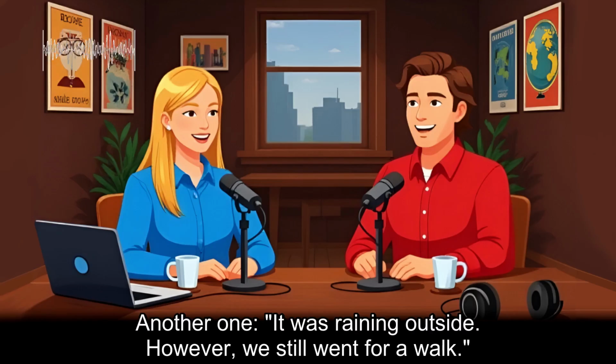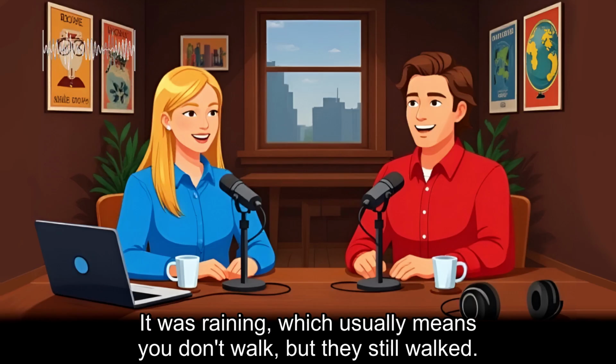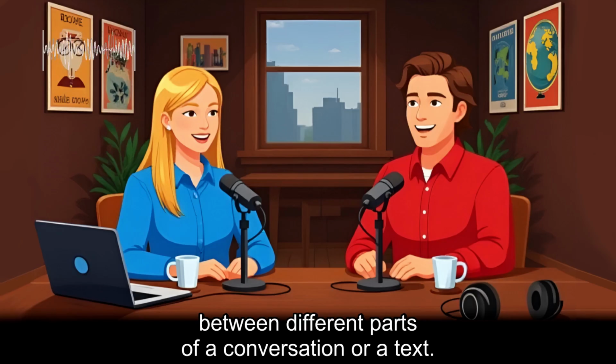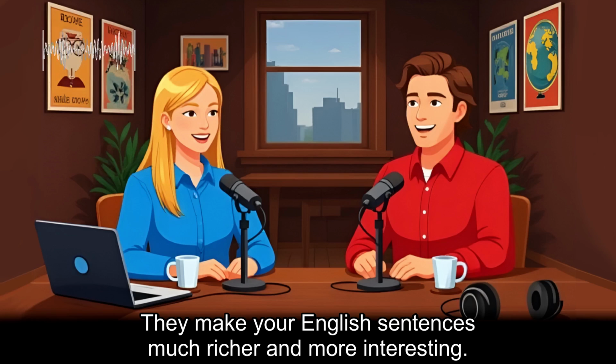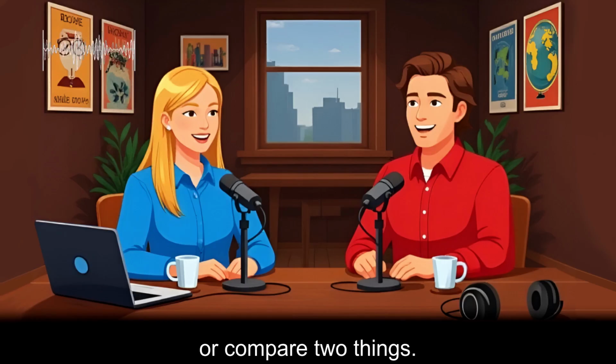Another one. It was raining outside. However, we still went for a walk. In that sentence, however, is the connective. It shows a contrast. It was raining, which usually means you don't walk, but they still walked. You got it. So, connectives help us understand the relationship between different parts of a conversation or a text. They make your English sentences much richer and more interesting. Instead of just stating facts, you can explain why something happened or compare two things.